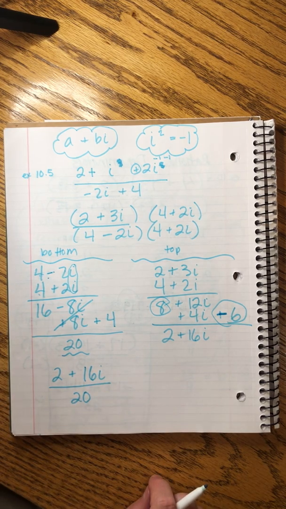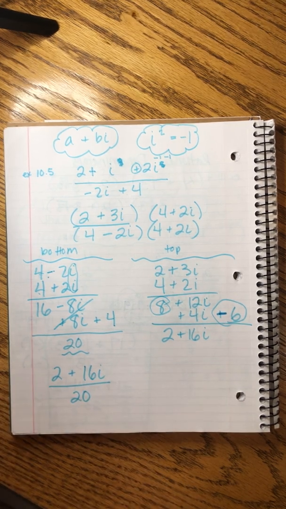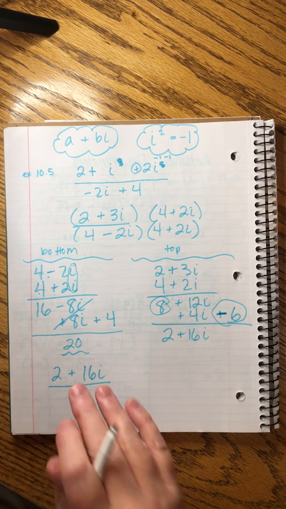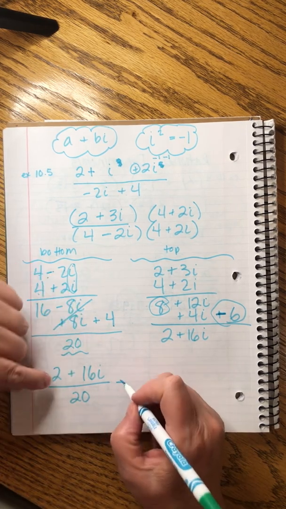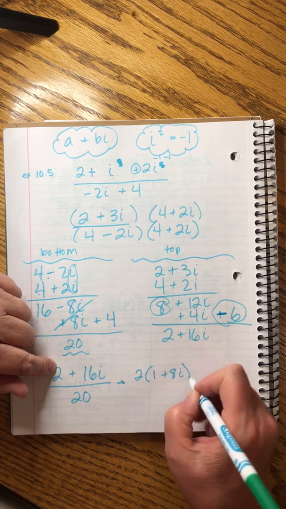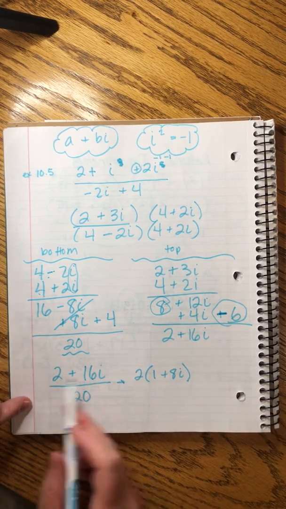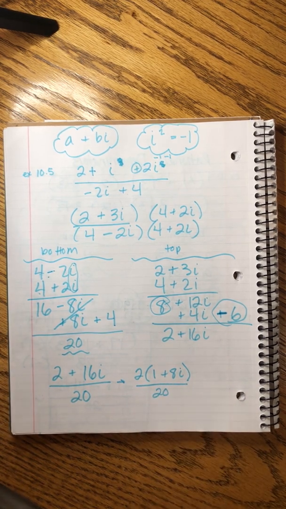And that's correct, but I notice, oh, all of these are even numbers. Can we do some canceling? Yes, but technically we have to factor first. We can't cancel when we're adding. We can only cancel when we're multiplying. So what we want to do is factor the 2 out of this, leaving us with 1 plus 8i, right? We pull the 2 out. 20 stays the same.